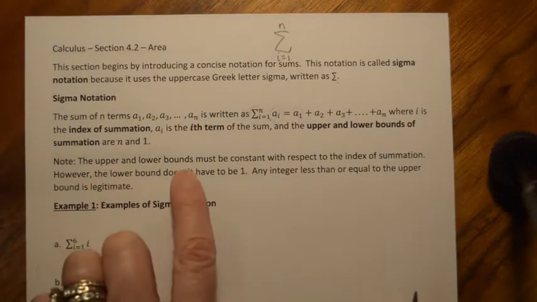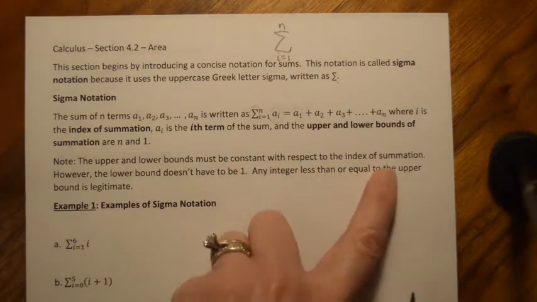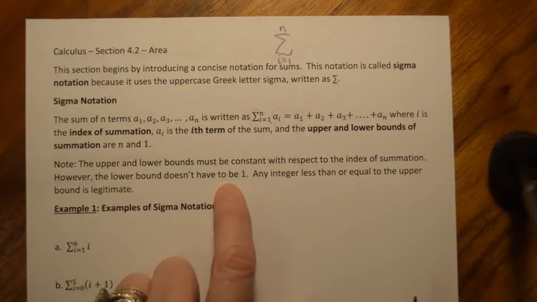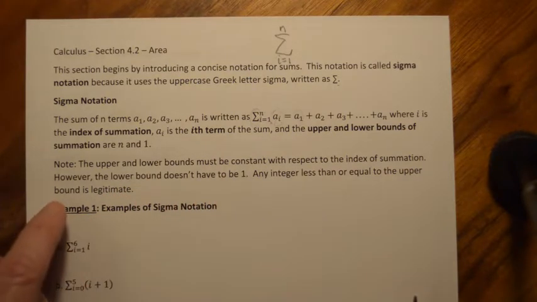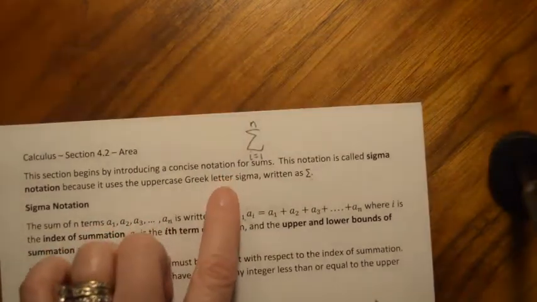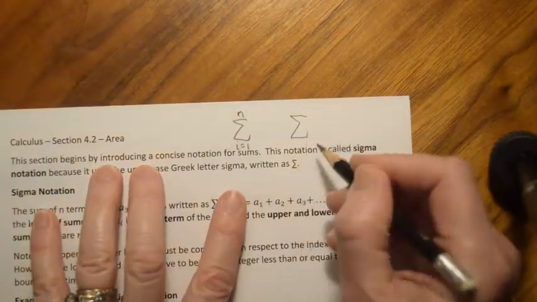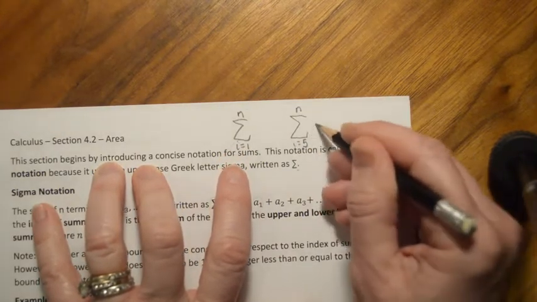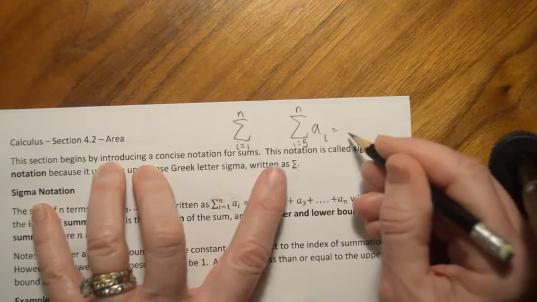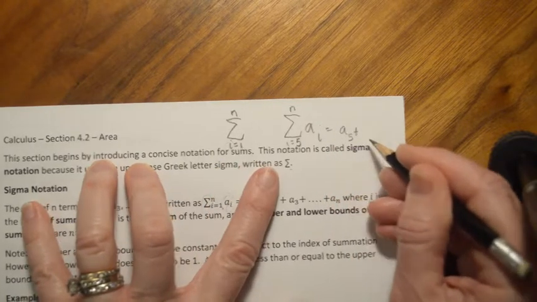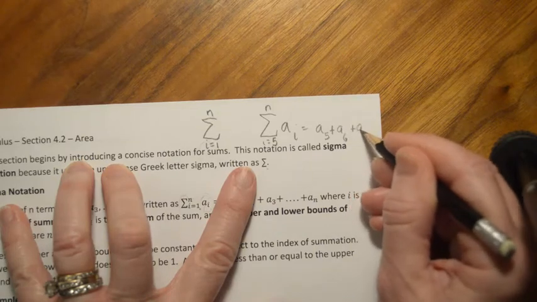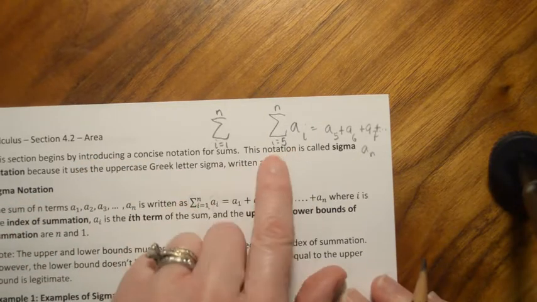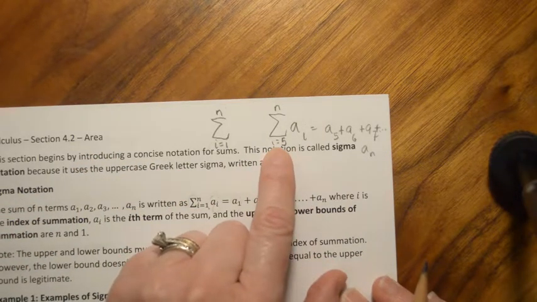All right, note the upper and lower bounds must be constant with respect to the index of summation. However, the lower bound doesn't have to be 1. Any integer less than or equal to the upper bound is legitimate. So sometimes instead of adding up all the first n terms, maybe I only want to add up from 5 to n of a sub I. That would mean a sub 5 plus a sub 6 plus a sub 7 and so forth until I get up to a sub n. So we don't have to start at 1 here. It could be some other number.